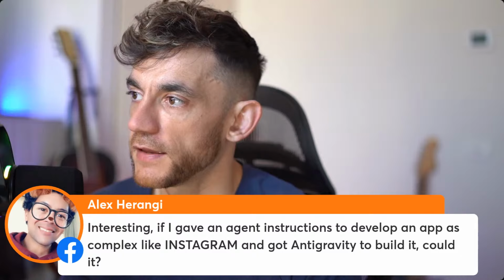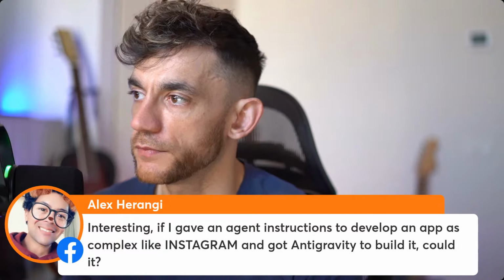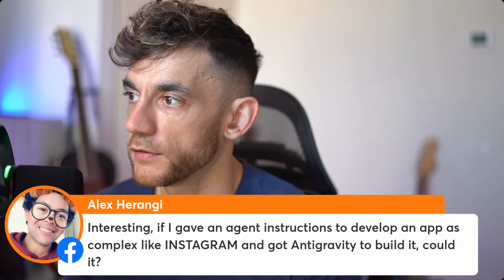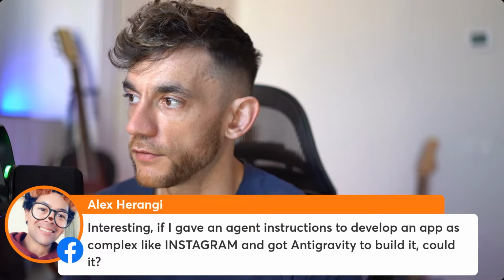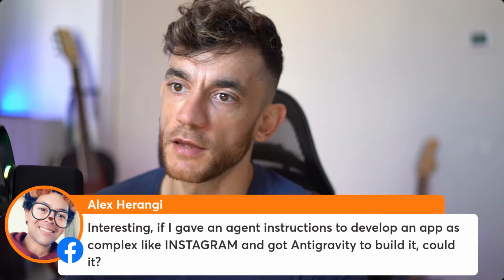And there's so much you can do with this, right? It's just endless. So let's see what we got here. Inside the questions, Alex asks, if I gave an agent instructions to develop an app as complex as Instagram and got Antigravity to build it, could it? It might take a long time, but it could build something similar for sure.